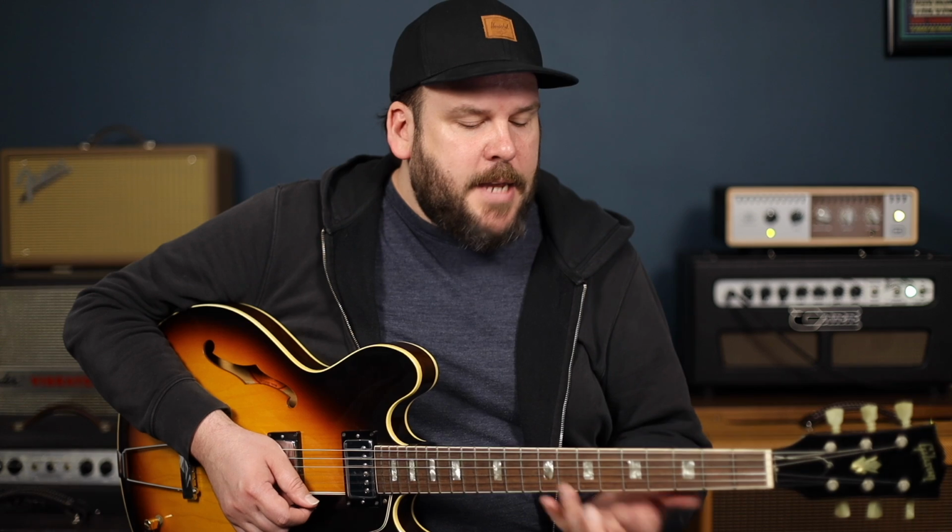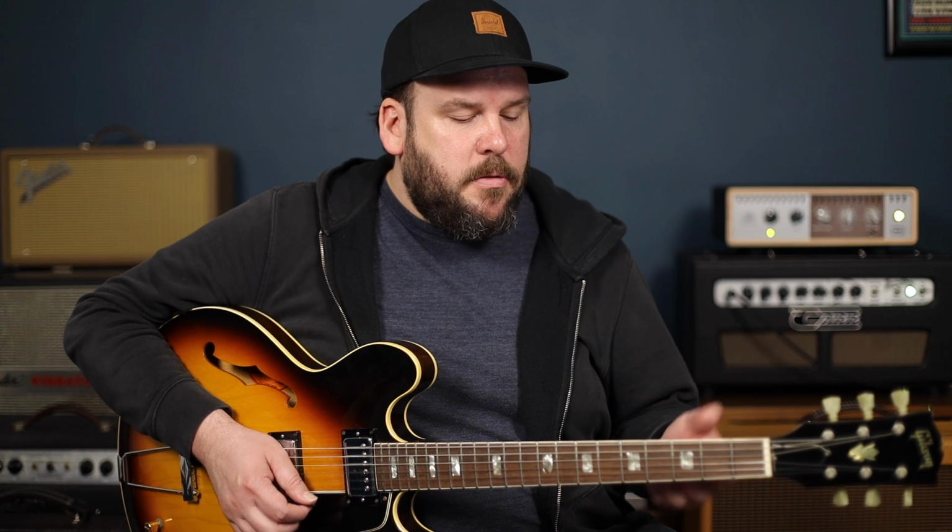But by understanding that these notes can be part of literally 12 different types of chords based on what kind of root note we want to put under it and how we want to color the rest of the chord, we have a huge amount of options for reharmonizing this simple melody.